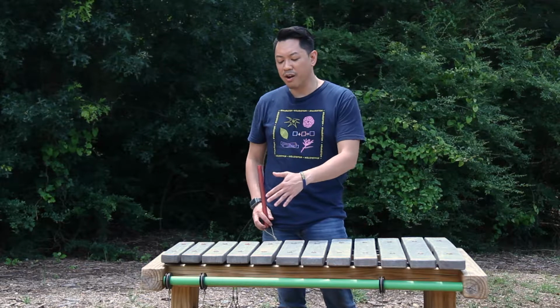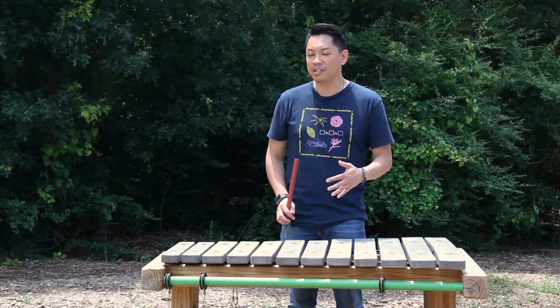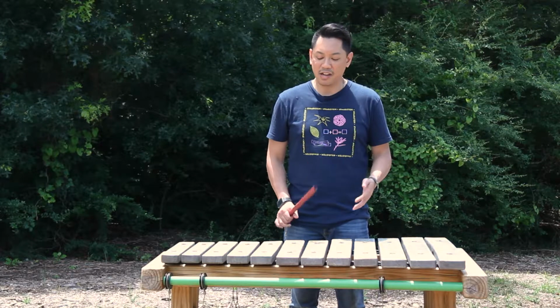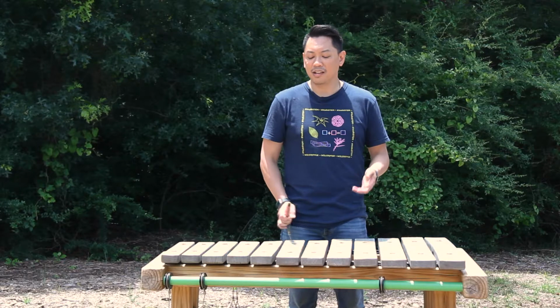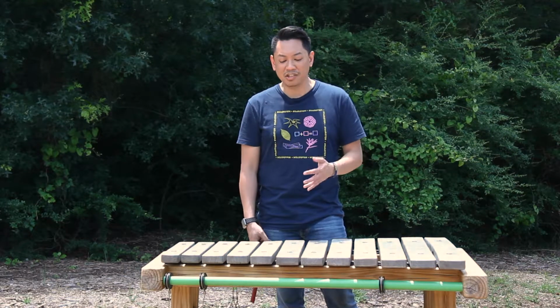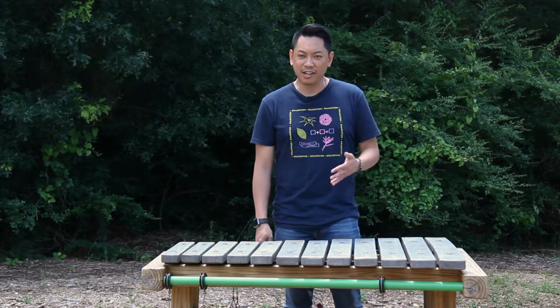Well, these shorter bars are able to vibrate at a much higher frequency. And the higher frequency relates to a higher pitch of sound. And you'll notice it. So this is a great example of how pitch and the length of a vibrating object are related.